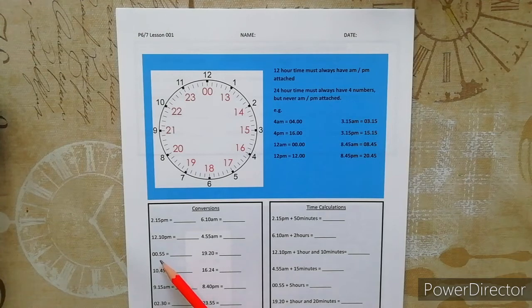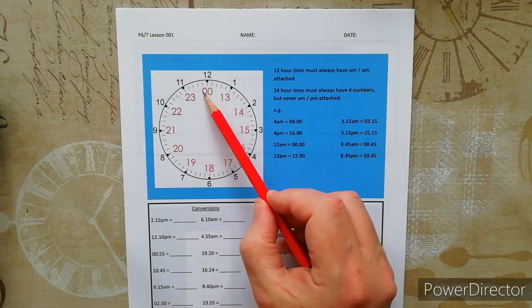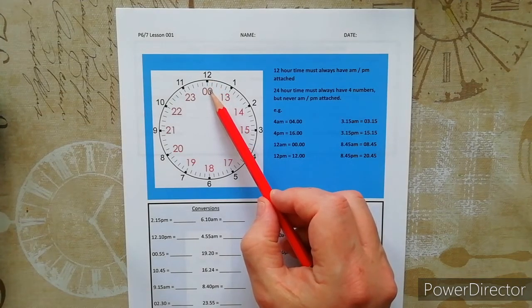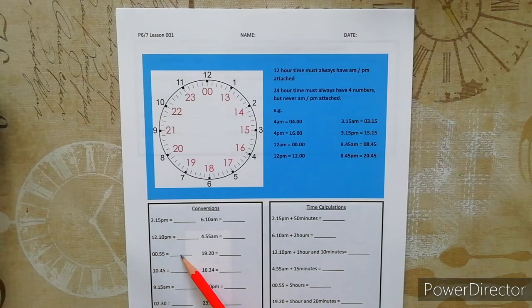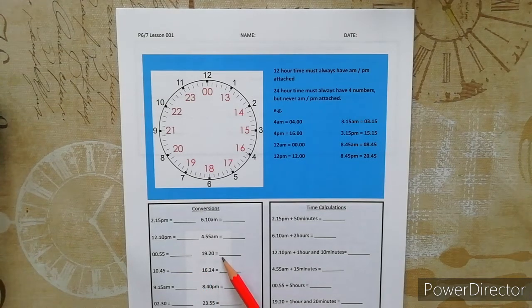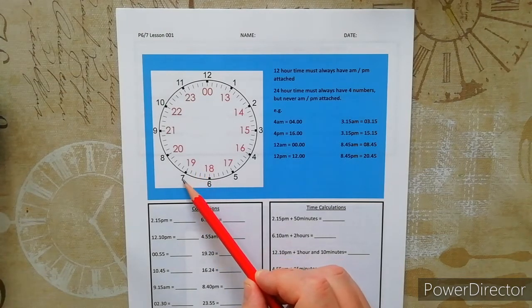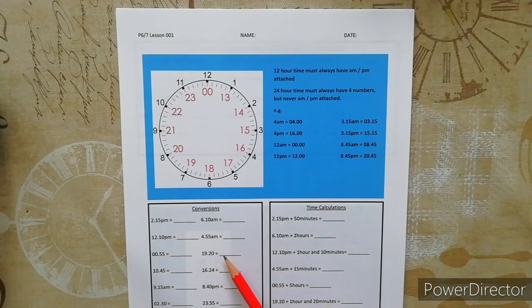If we go down to this one here, 0055. So 00, well that's 12. So that's going to be 12:55. And because it's at the very start of the new day, it's 12:55 AM. Whereas if we look at this one here, 1920. So 19 is 7. 7:20 PM.